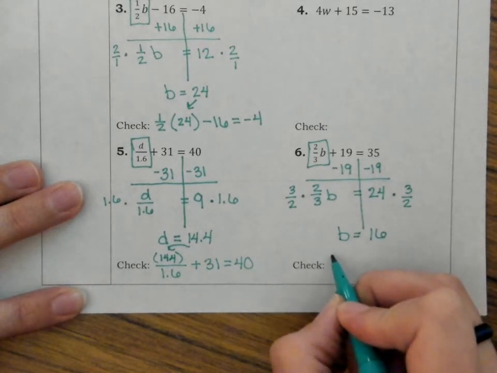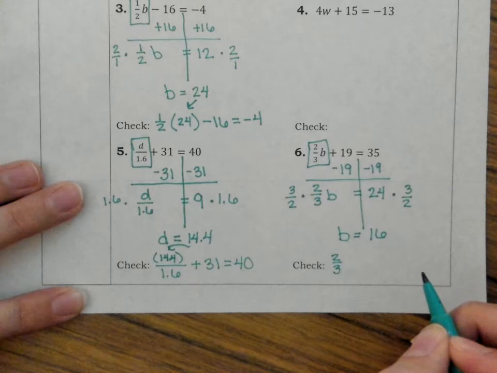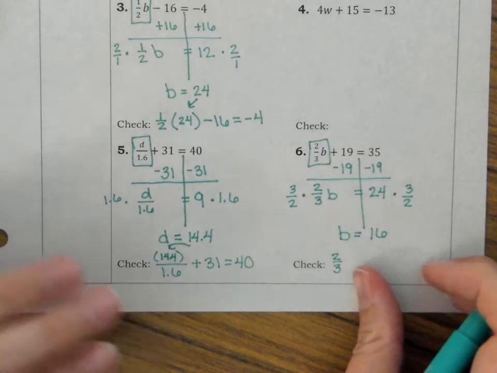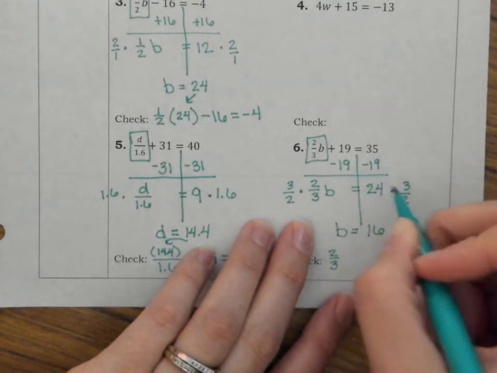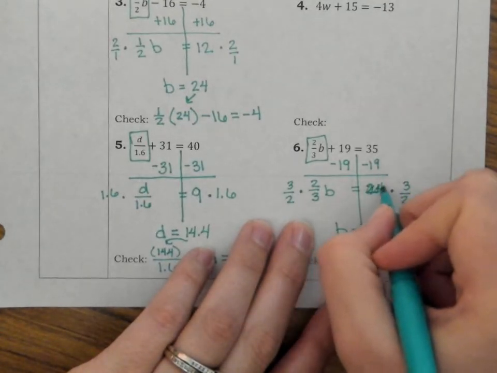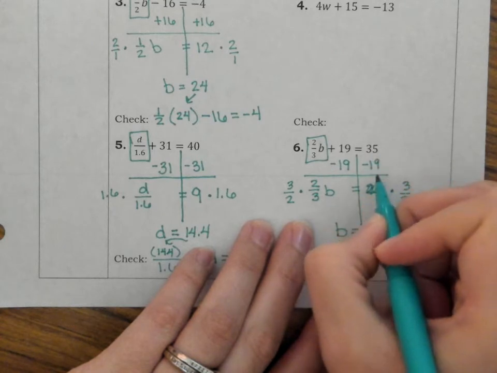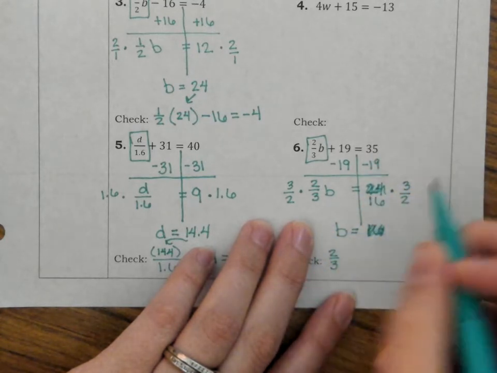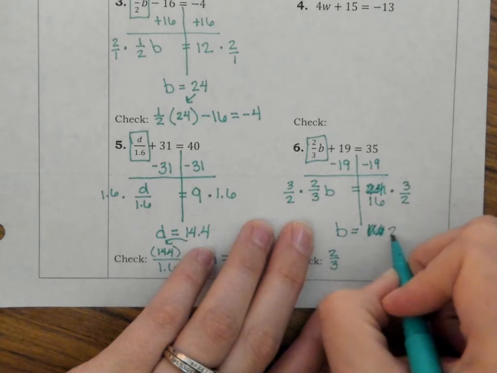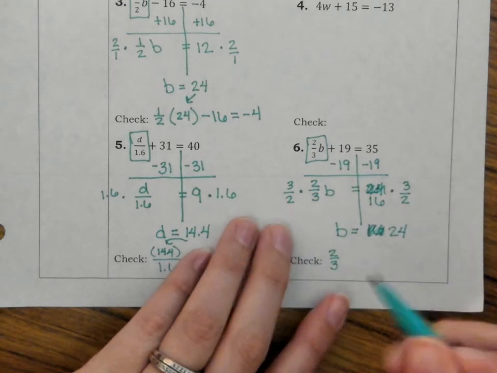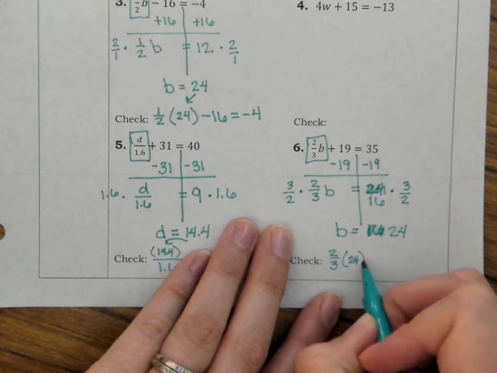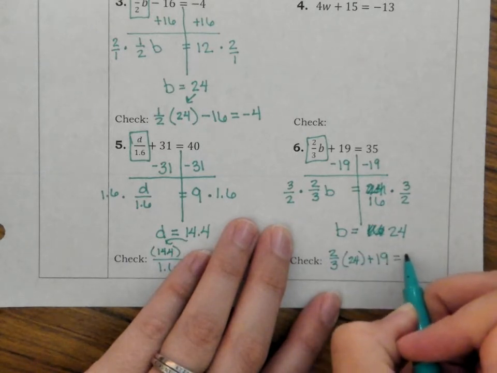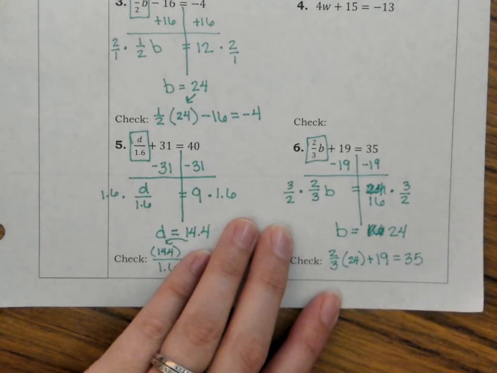And we would plug that in. 2/3. Sorry, I goofed on this one, and so instead of coming back and fixing it, we're going to fix it right now. 35 minus 19 is 16, and then when we multiply by 3/2, we get 24. But we still check it by 2/3 times 24 plus 19 equals 35. See, even Miss Phobes makes mistakes sometimes.